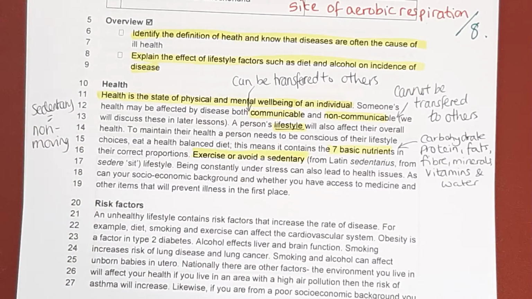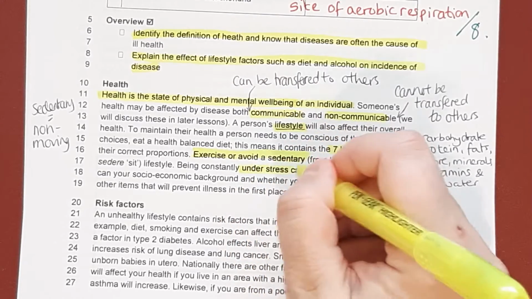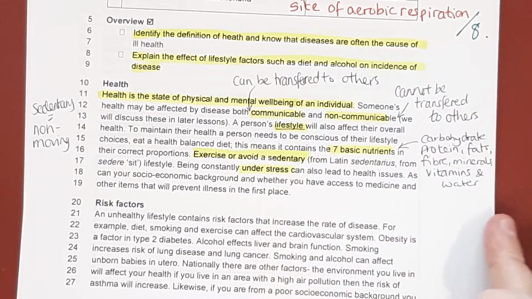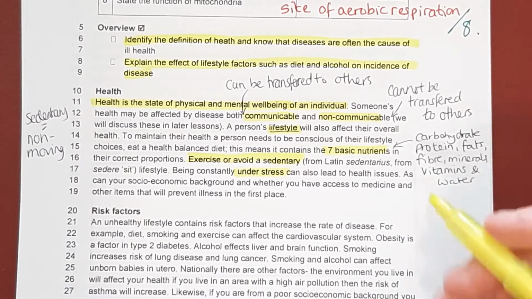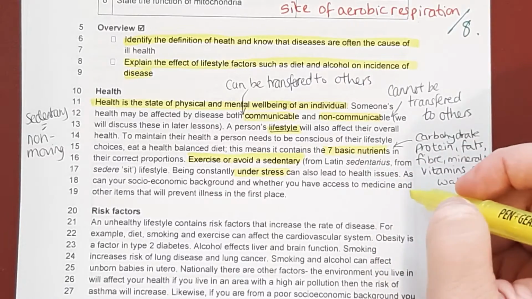Being constantly under stress can also lead to health issues, as can your socio-economic background and whether you have access to medicine or other items that will prevent illness in the first place. So this can be covered by under stress, so that is part of your lifestyle choices partly, so what job you have. It can also be things that aren't part of your choice but still part of your lifestyle. So that can lead to health issues.